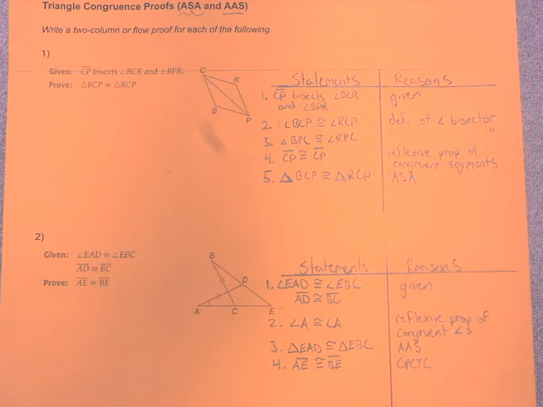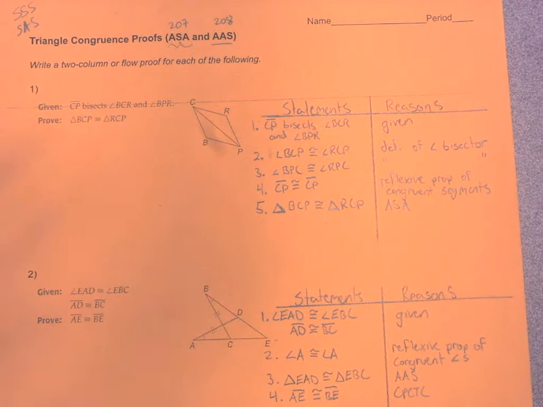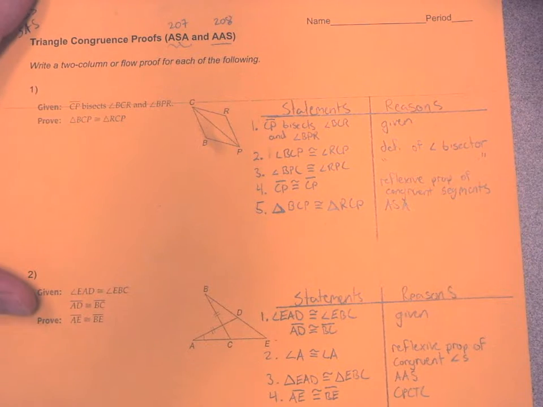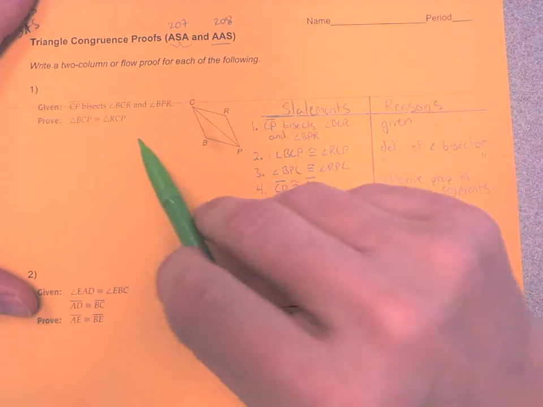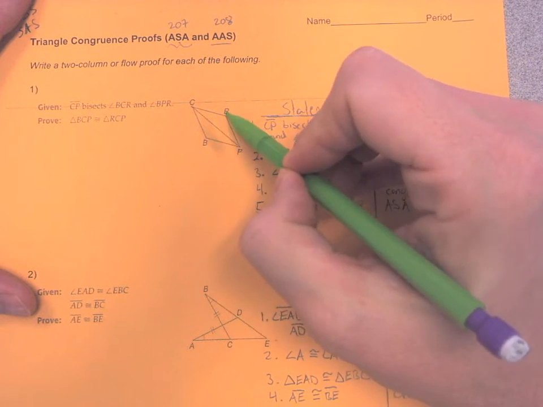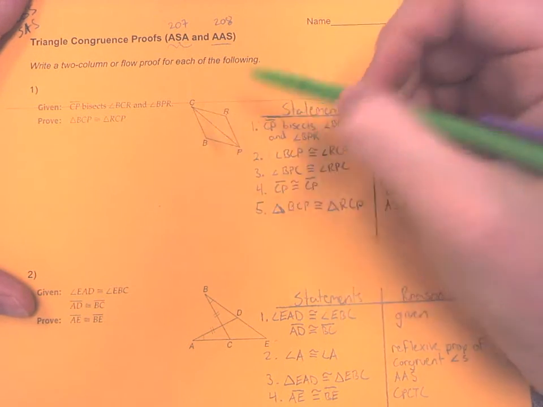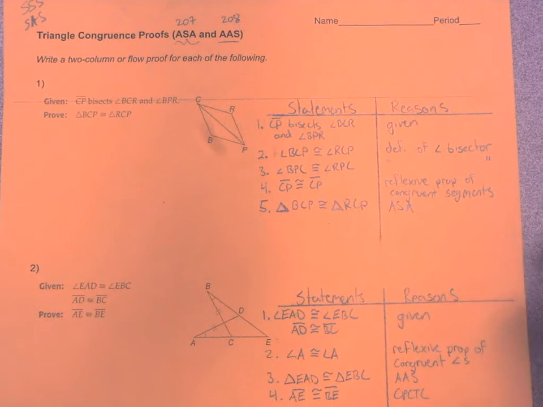Okay? All right. So first, what we want to do is just be really thorough, make sure we read all the given, make sure we figure out what we're trying to prove, and then kind of brainstorm and go from there. So the first piece of information here is that CP bisects angle BCR. Okay, so what we have is a segment that's bisecting an angle this time. Now we talked about a segment bisector in yesterday's proofs, but this is an angle bisector.